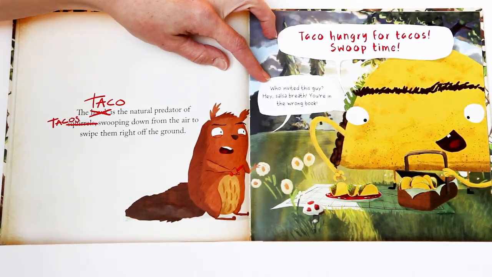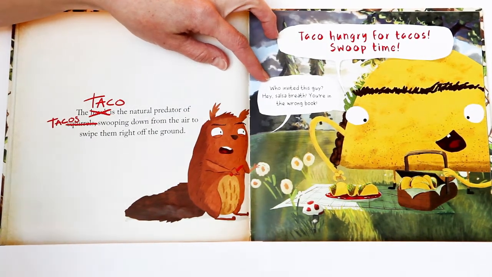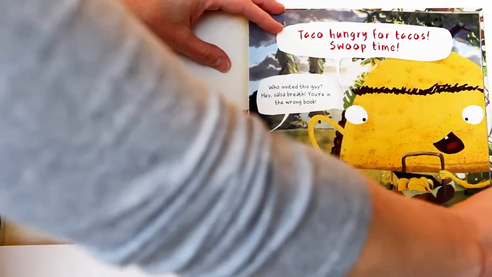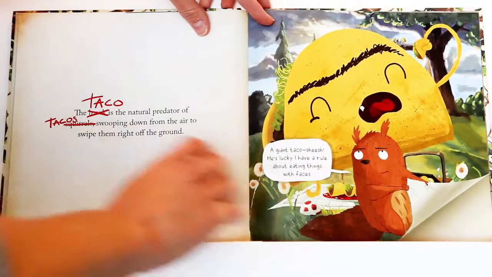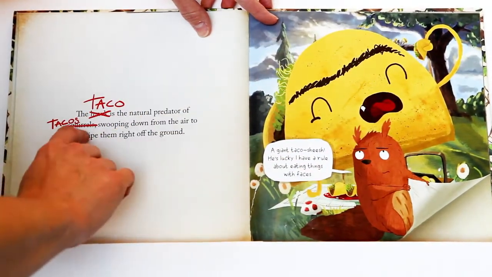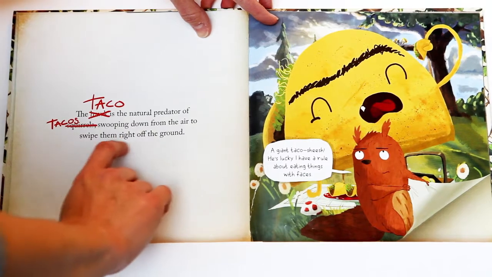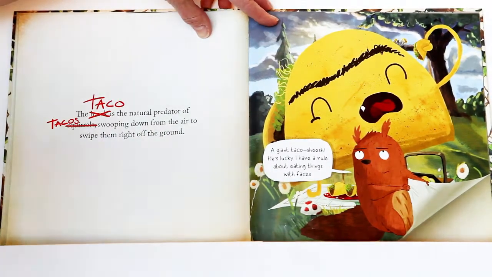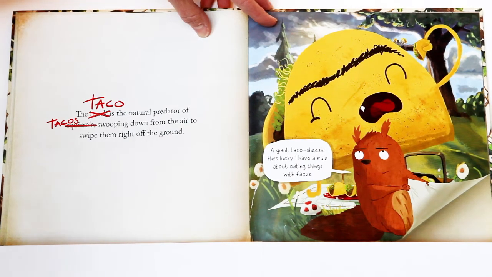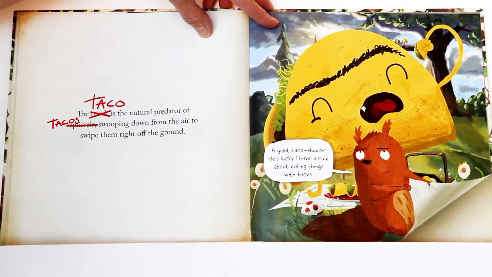Who invited this guy? Hey, Salsa Breath, you're in the wrong book. The taco is the natural predator of tacos, swooping down from the air to swipe them right off the ground. Ugh, a giant taco? Sheesh! He's lucky I have a rule about eating things with faces.